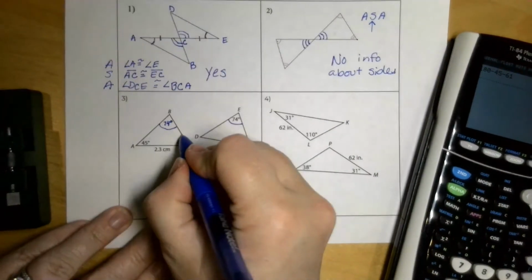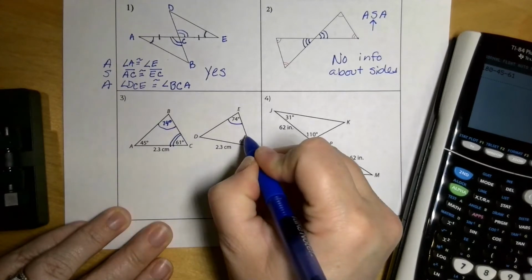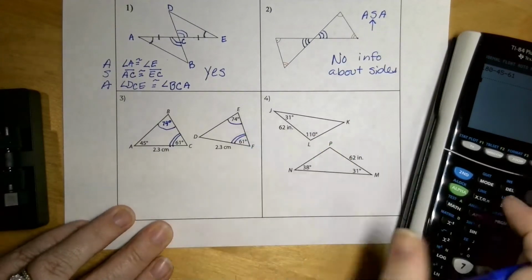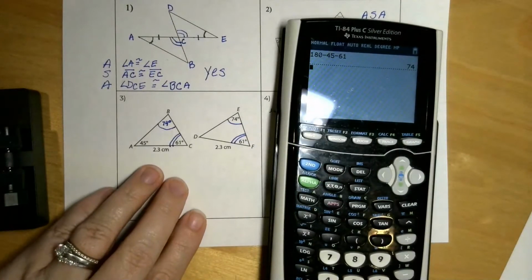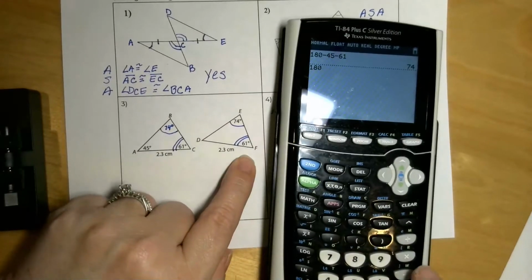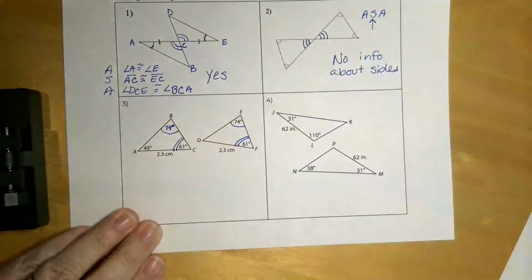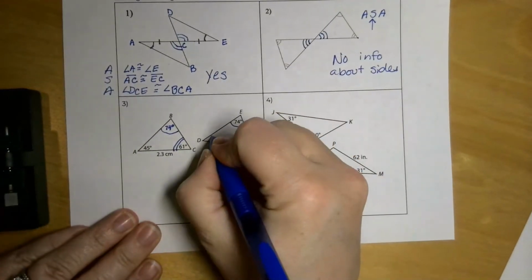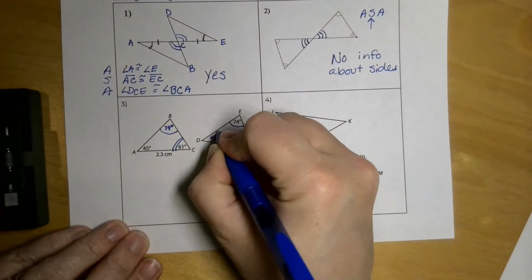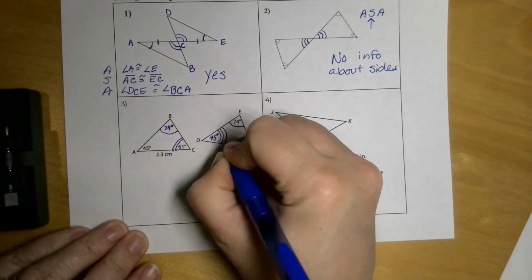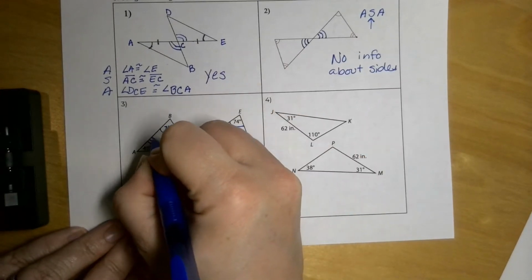I have a congruent angle here, and I have a congruent angle here. And let's see, 180 minus 74 minus 61. I have a feeling that's 45, and yes it is. So this is 45 degrees. So I have yet a third congruent angle there.